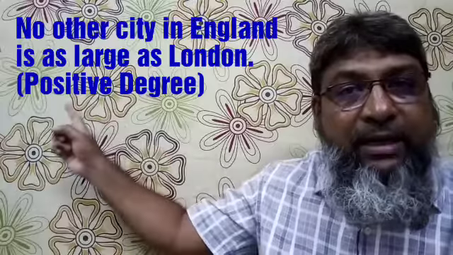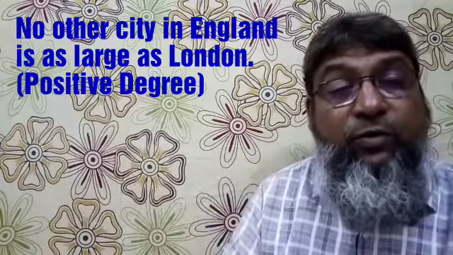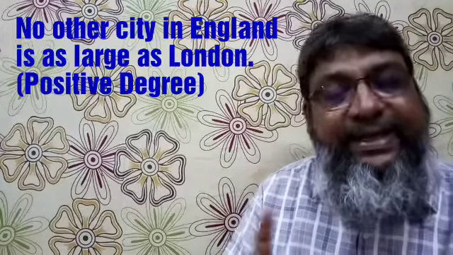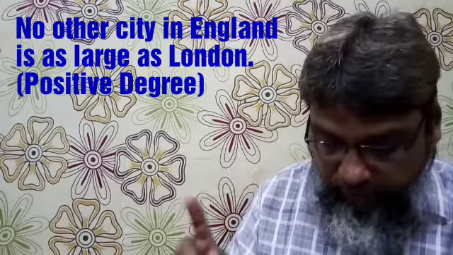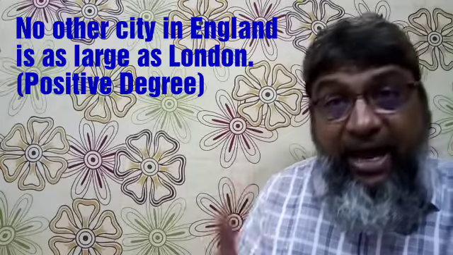The positive degree will be: no other city in England is as large as London. So that becomes positive.